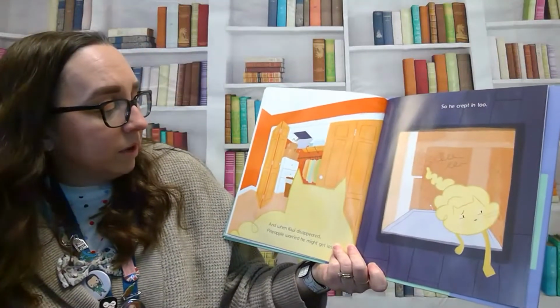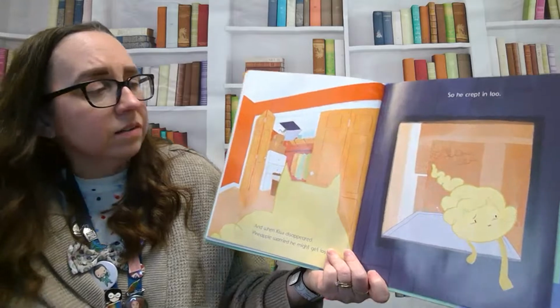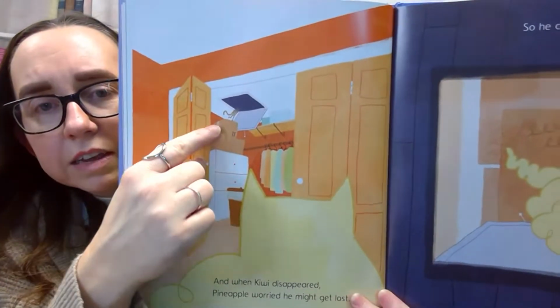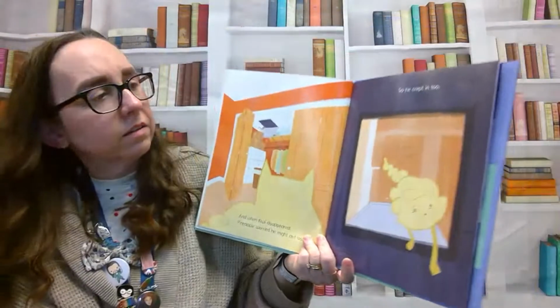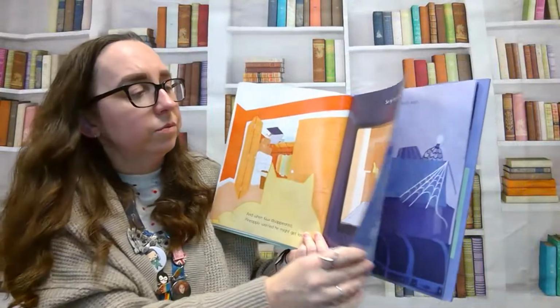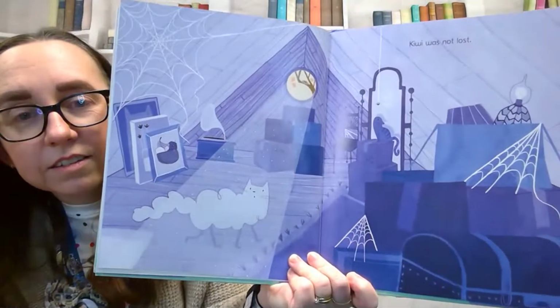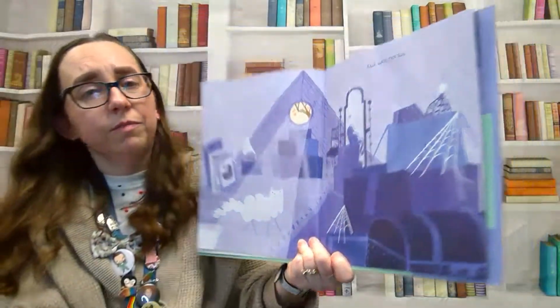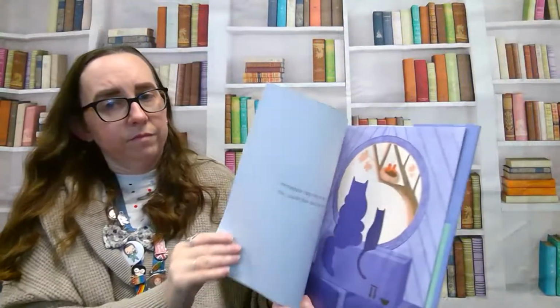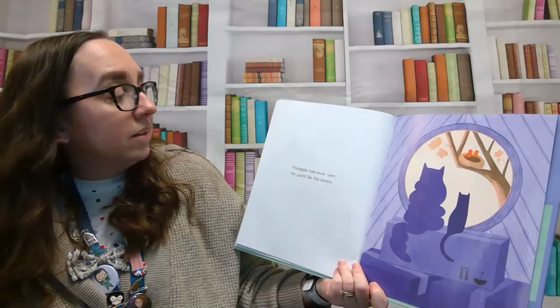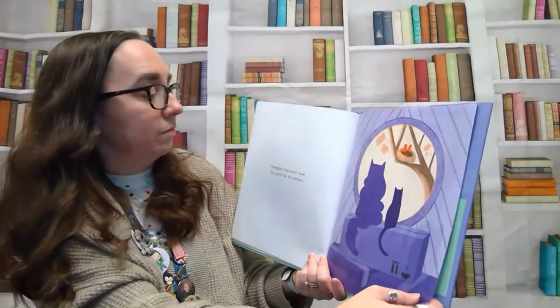And when Kiwi disappeared, Pineapple worried he might get lost. Look, he's disappearing up into the attic. So he crept in too. Kiwi was not lost. He was on an adventure. Pineapple had never seen the world like this before.